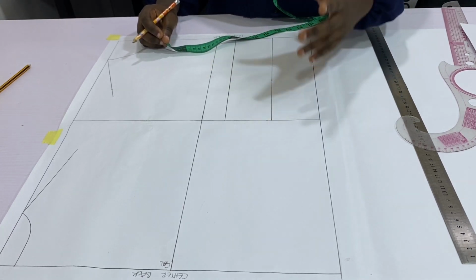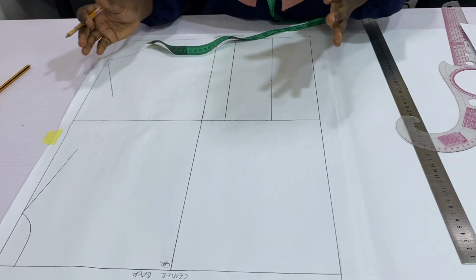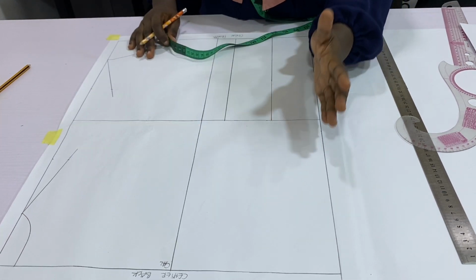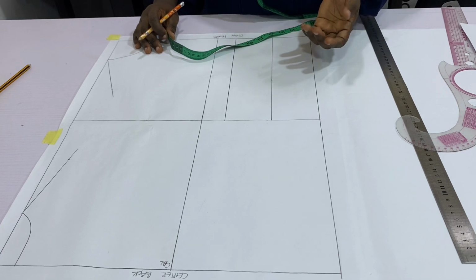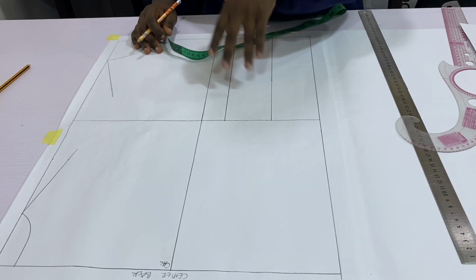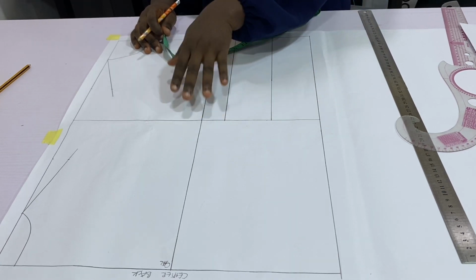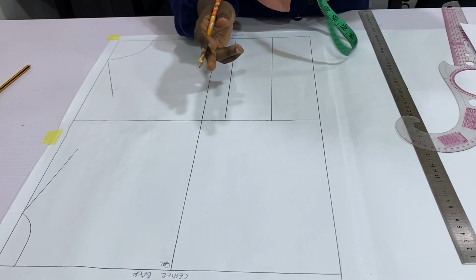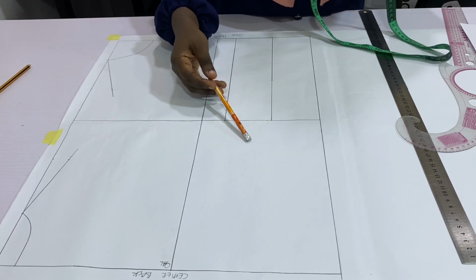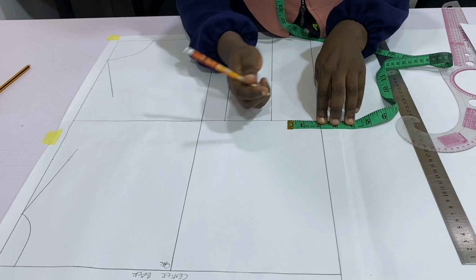So I went ahead to mark the 14 inches. So that means the back is shorter by 2 inches from the front. So I marked down that 2 inches from the hemline and I took it up and connected it together.